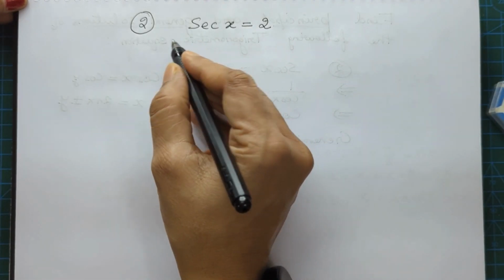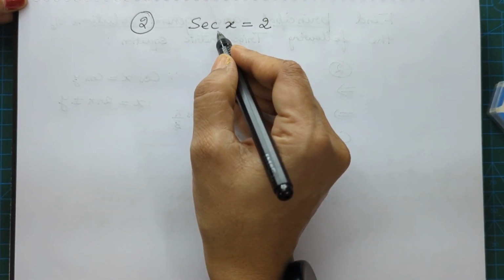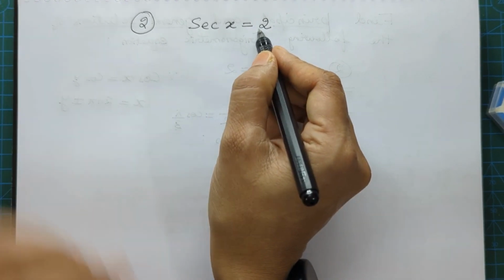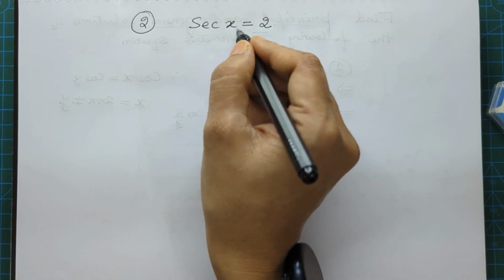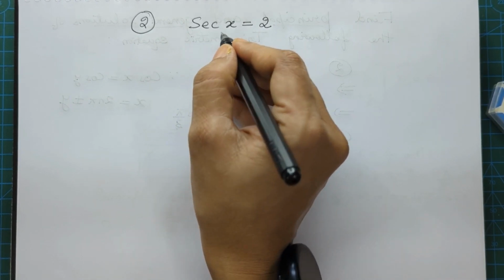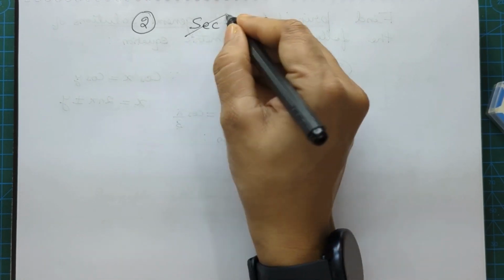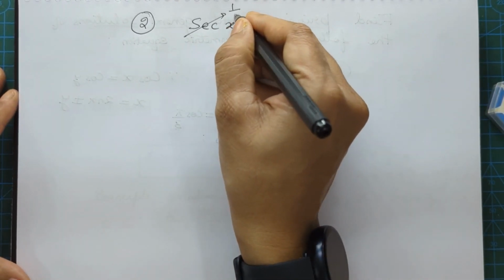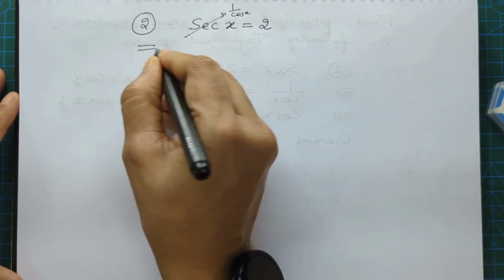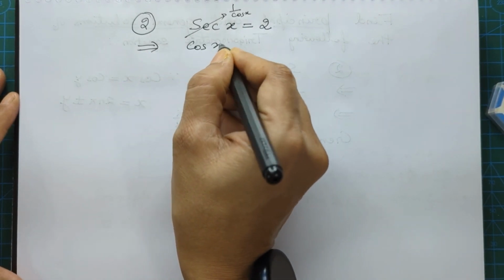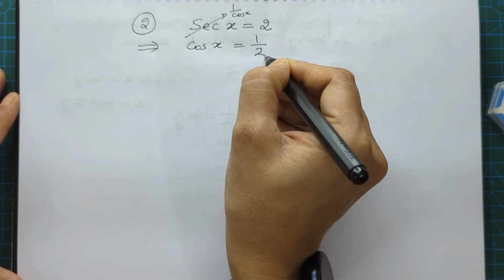Exercise 3.4, second question. We have to find the general solution and principal solution of this trigonometric equation. How to do this? We don't have any theorem related to sec, but we have a theorem related to cos. So we can write this as 1 by cos x. In that case, on exchange of these terms, we will get cos x is equal to 1 by 2.